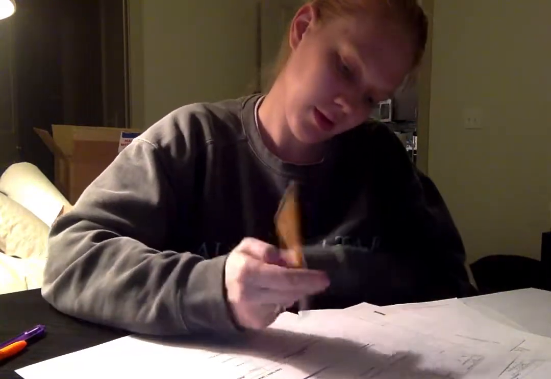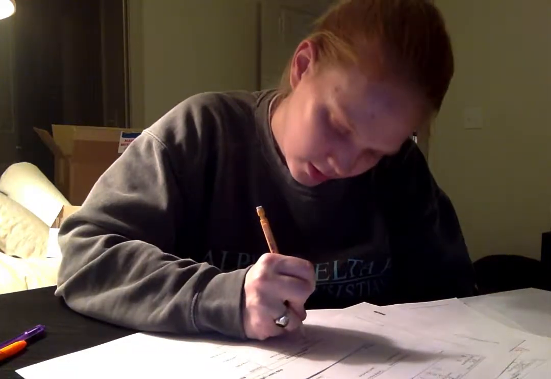So carbon has 4 valence electrons, and then hydrogen each has 1, so there's going to be 1 times 4, so 4, for a total of 8 valence electrons. But hydrogen only wants 2, so it makes it easier.